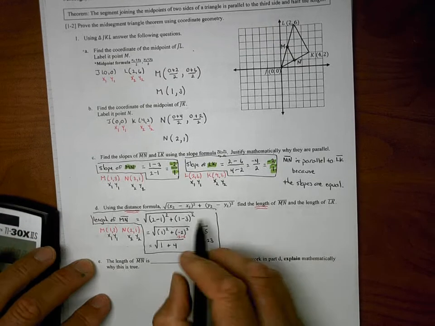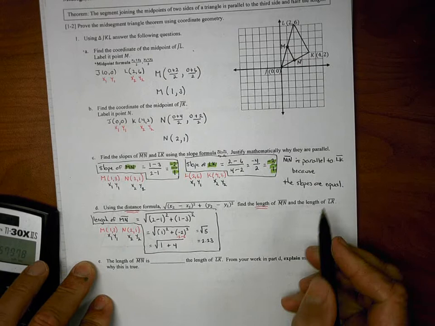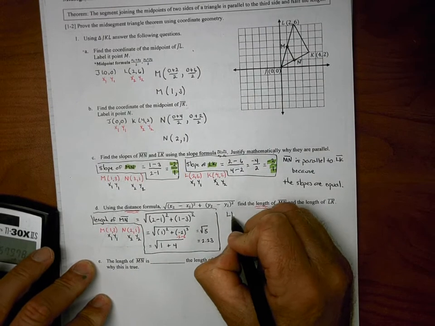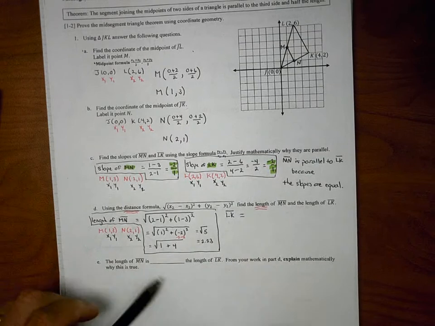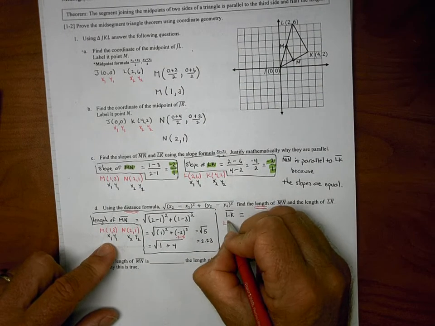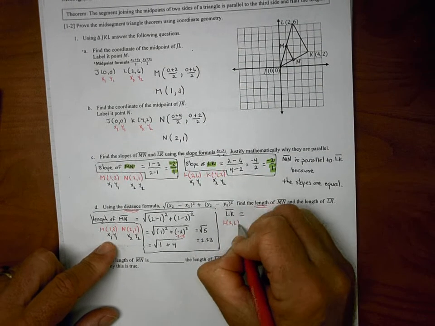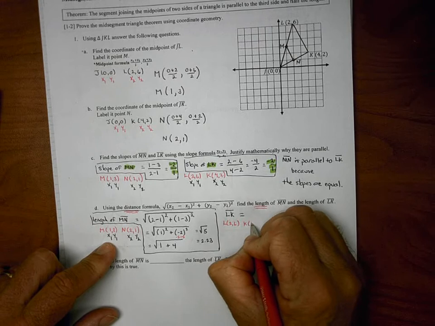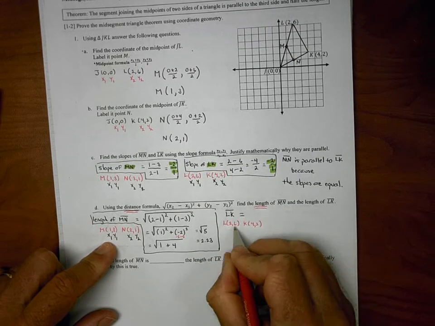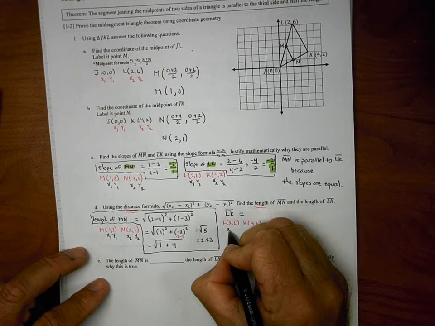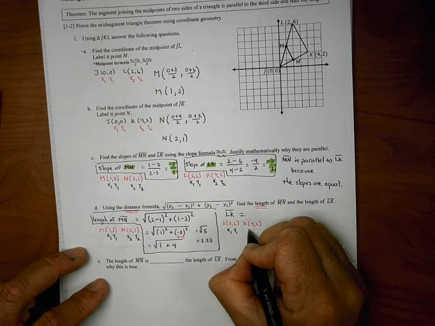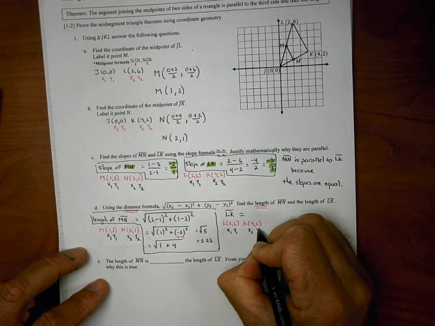Okay, next we're going to find the length of LK. We're going to do it the same way. We're going to figure out how long L to K is. So L had coordinates of 2 and 6. K has coordinates of 4, 2. Then I'm going to use those values and put them into my distance formula. X1 is 2, Y1 is 6, X2 is 4, Y2 is 2.